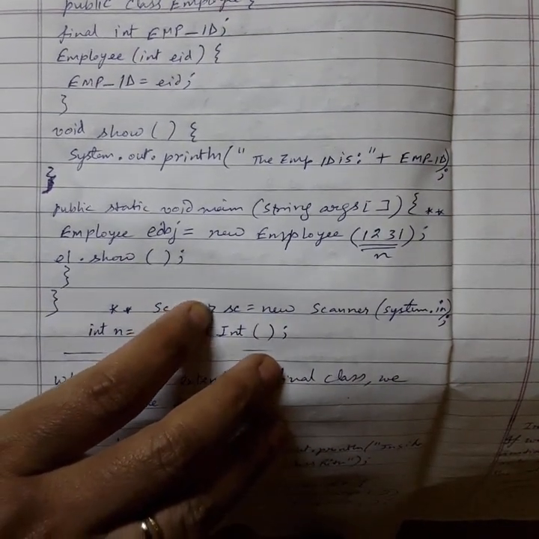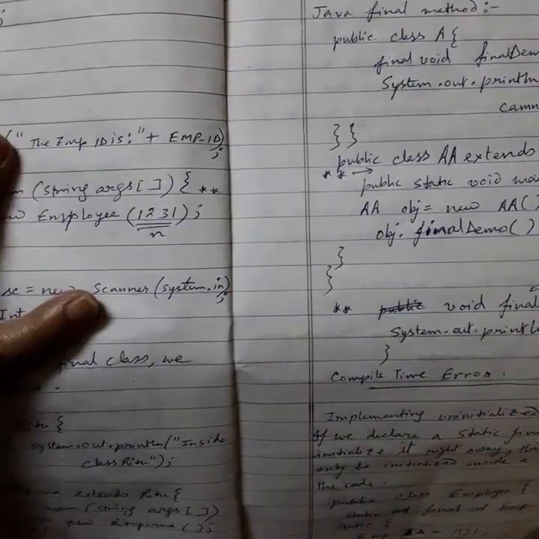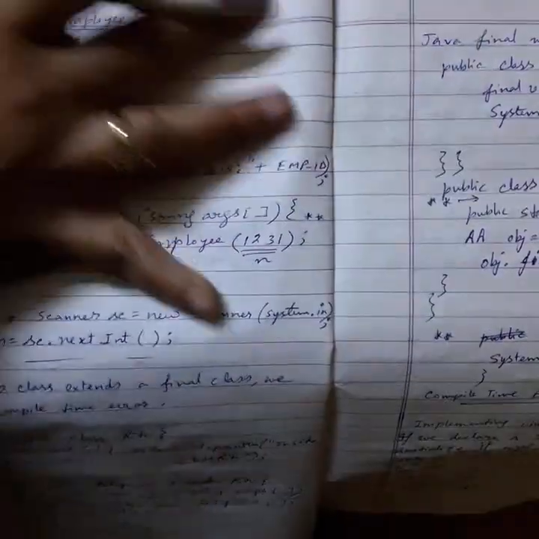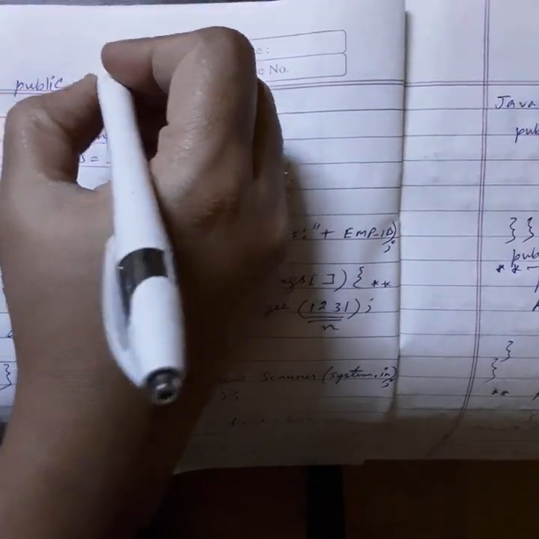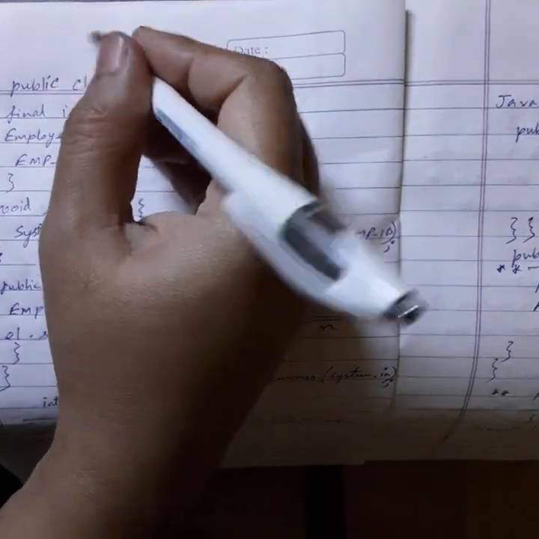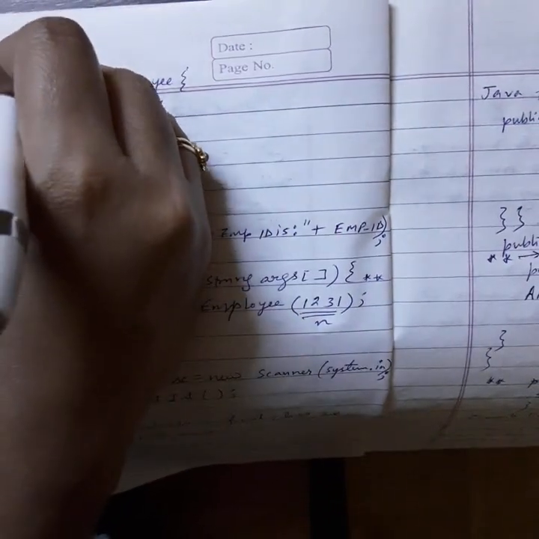keep a scanner class here. So for scanner class, we need to import java.util.